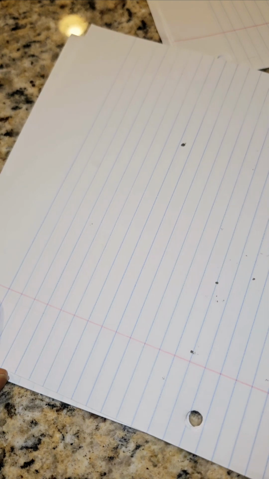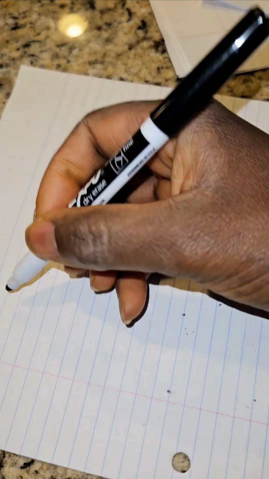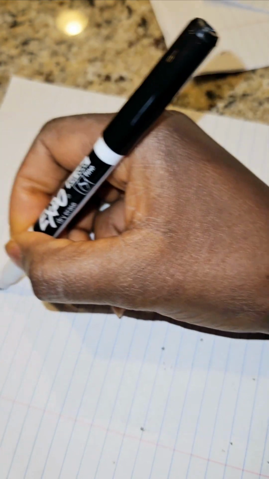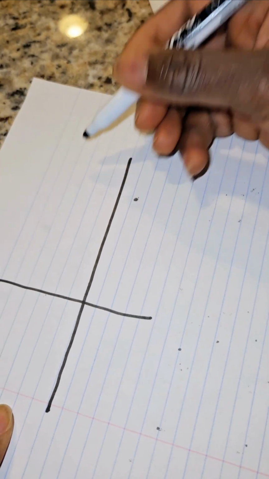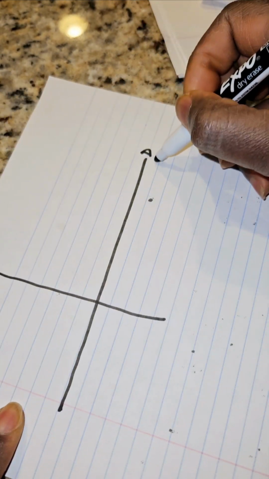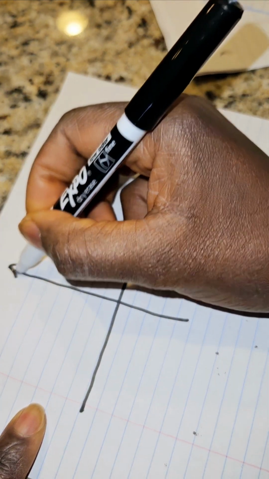Let's consider that we have a line. I'm going to remove all these papers because they are bleeding. So I'm going to draw another line, just an imaginary line. This is X. This is Y.